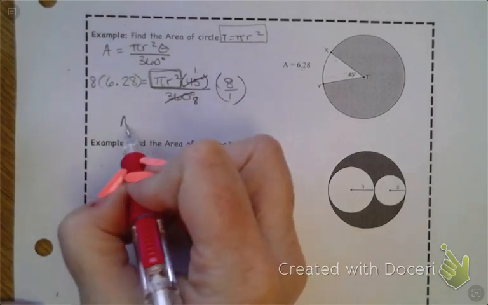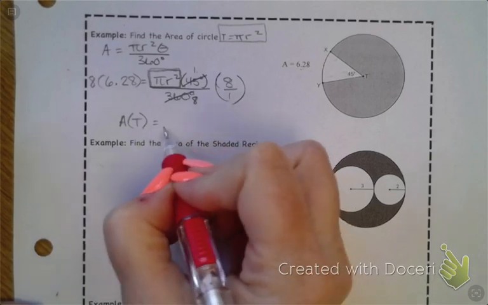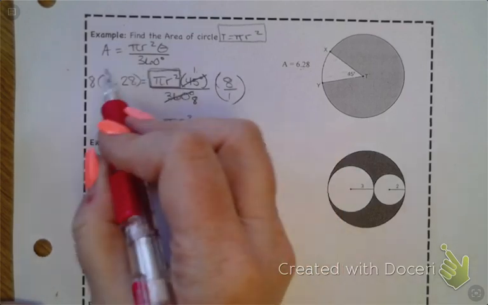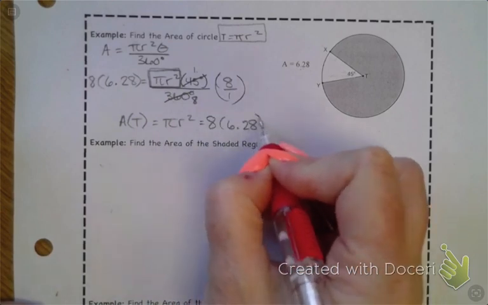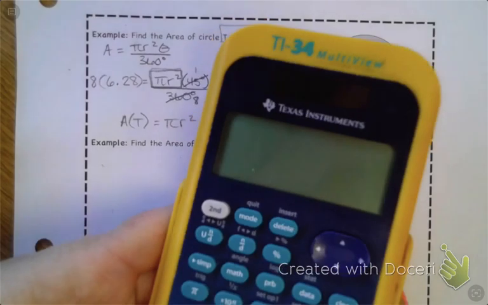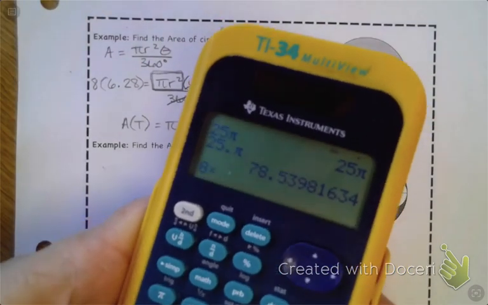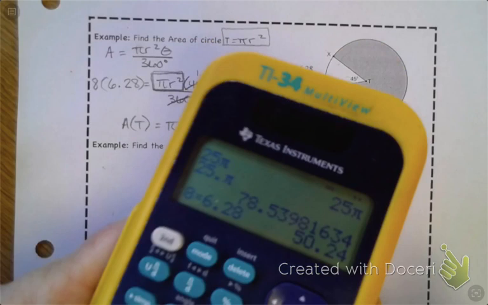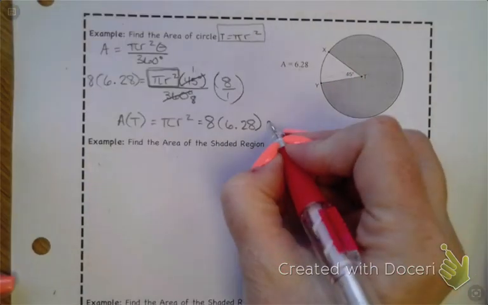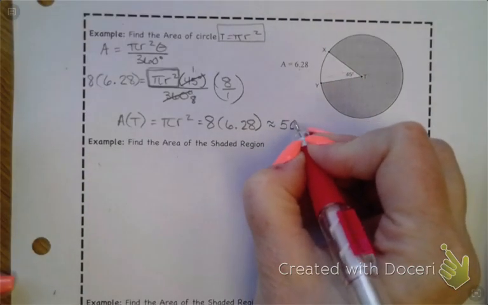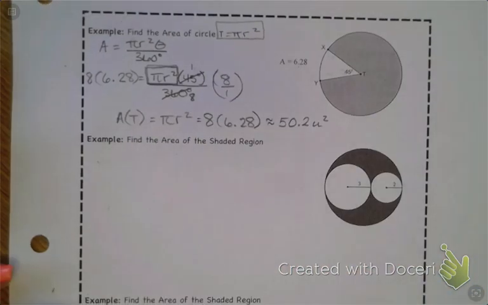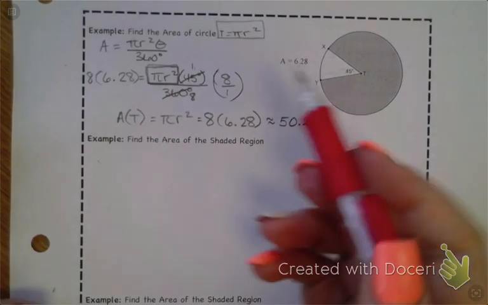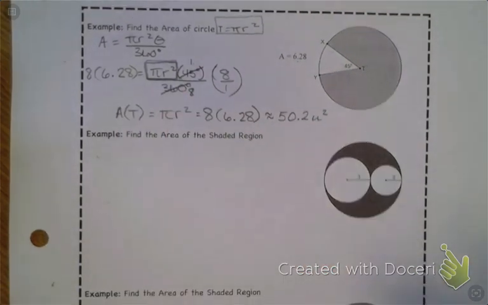So the area of T is pi r squared. Well, we just found pi r squared to be 8 times 6.28. Okay, so let's see. 8 times 6.28. I get 50.2, approximately 50.2 units squared. So that was kind of neat. We didn't have to make it too hard, did we? So watch out for those little shortcuts.